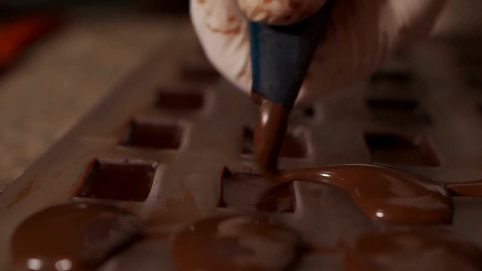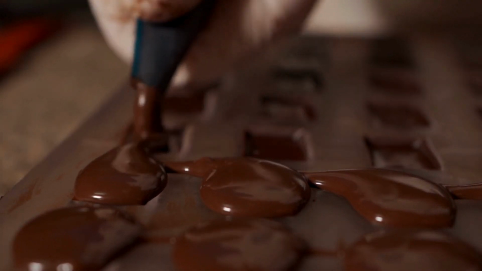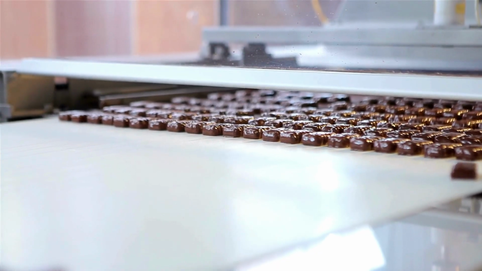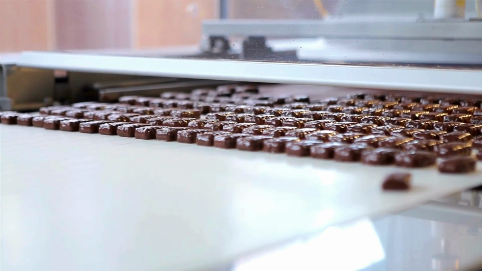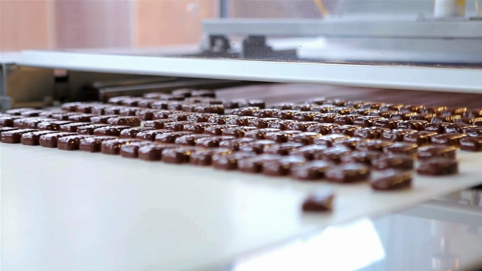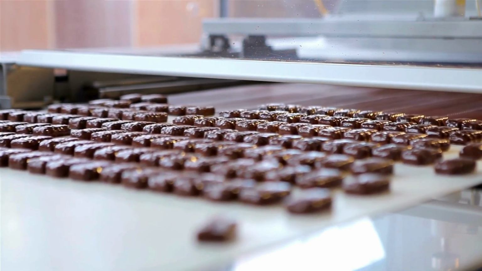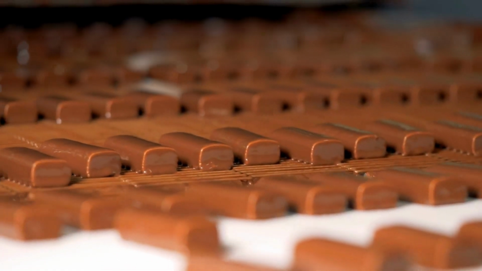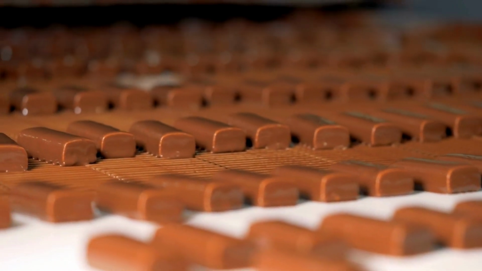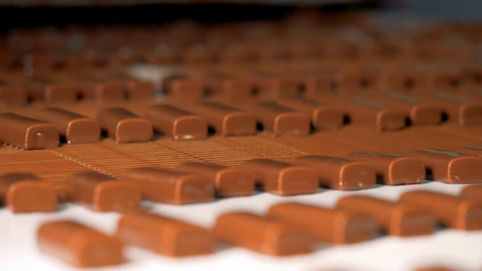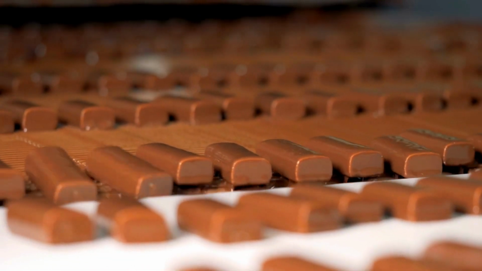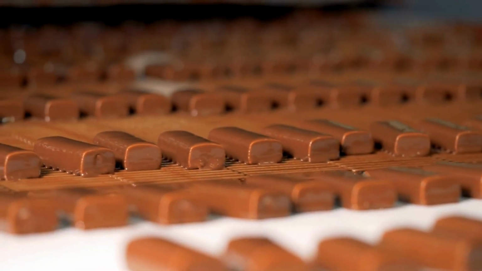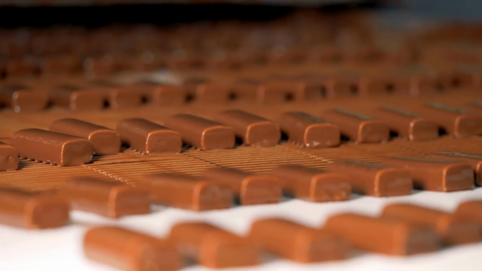The tempered chocolate is poured into molds, for bars, blocks, or other shapes, and vibrated to remove air bubbles, ensuring even distribution of the chocolate within the mold. The molds are then sent through a cooling tunnel where the chocolate solidifies. Cooling is done under controlled conditions to ensure proper crystallization of the cocoa butter and prevent defects.